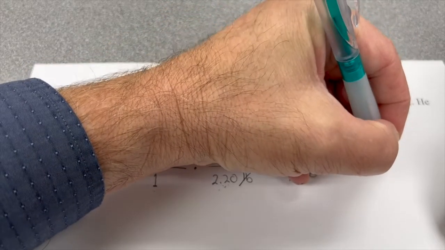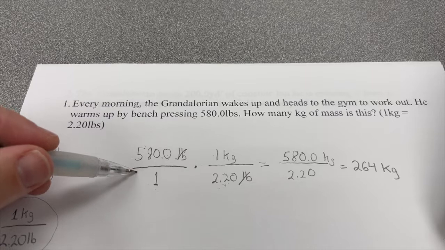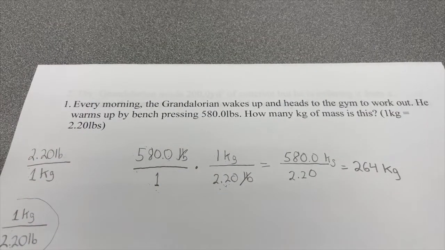And then the unit is kilograms. So 580 pounds is 264 kilograms. That's how we do that doing dimensional analysis. Now let's look at another example.